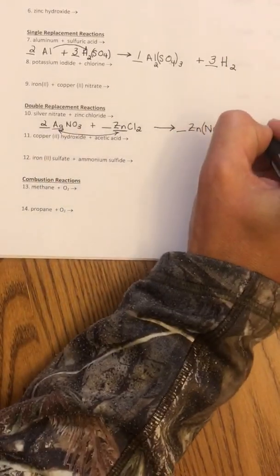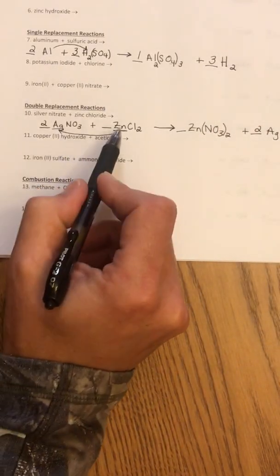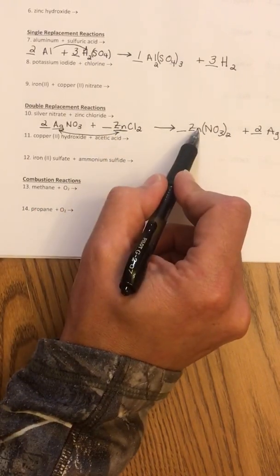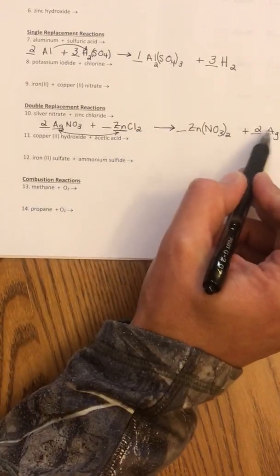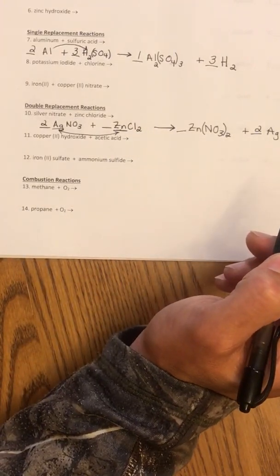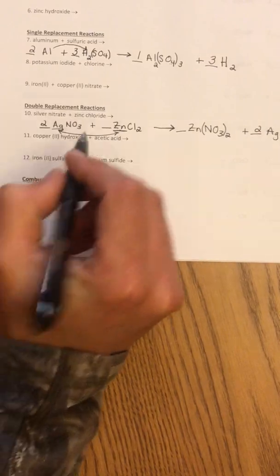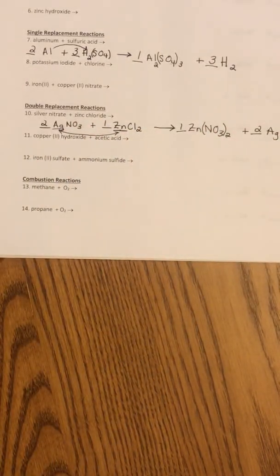So I'm going to go ahead and put a 2 over here to make my silvers balanced. Zinc, Zn, I have 1. Over here I have 1, so that looks good. Chlorines, I have 2. Over here I have Cl2, so I'm good there. So everything looks balanced other than those silver and nitrate, but I got everything balanced now. So we're going to just go ahead and put 1s in front of those since everything's balanced.